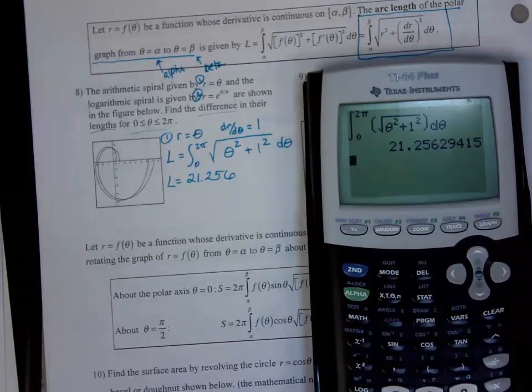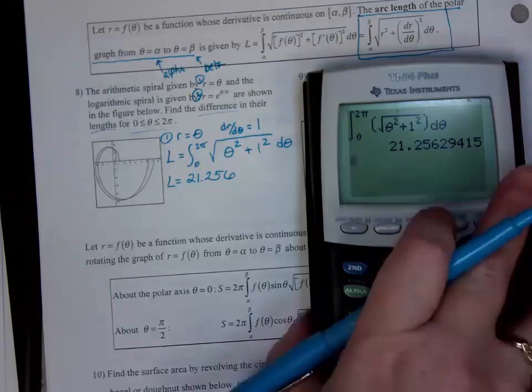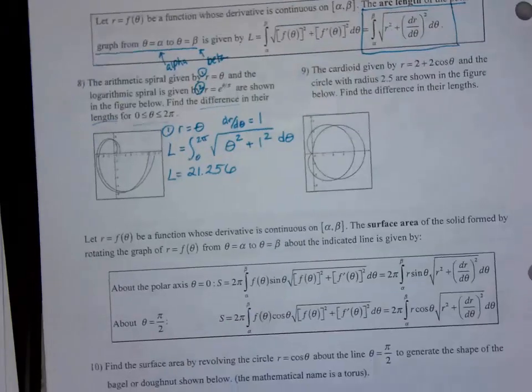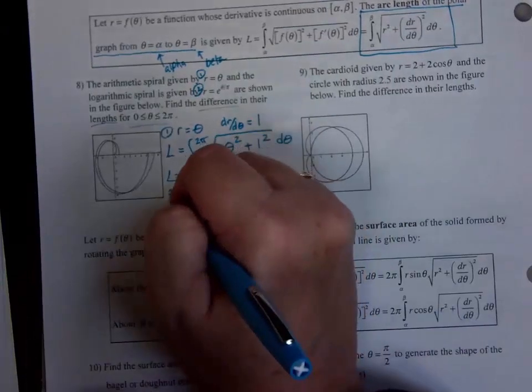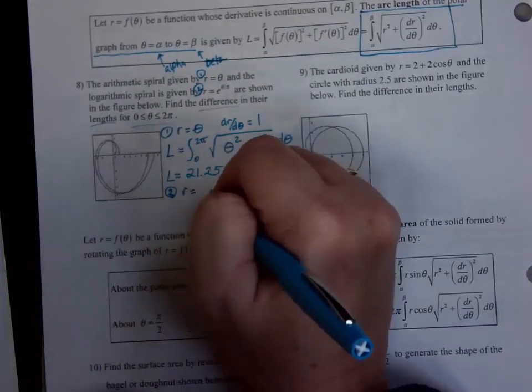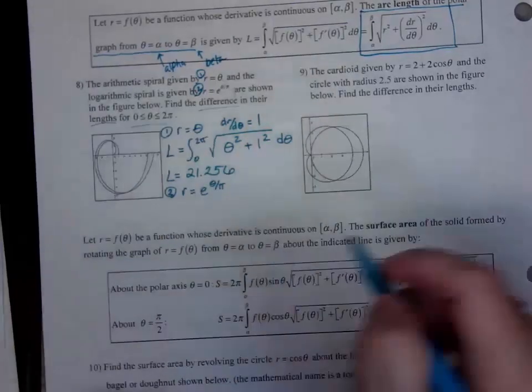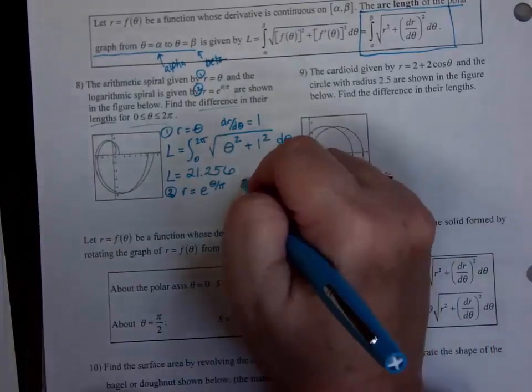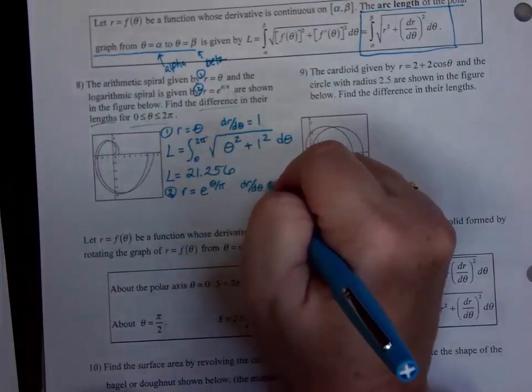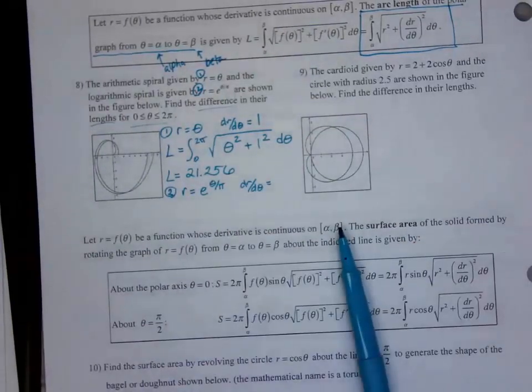Okay? Now we're going to do the other one, which is a little trickier because of the way it's written. So, number 2, my formula is r equals e to the theta over pi. Now the question is, what's the derivative of that?